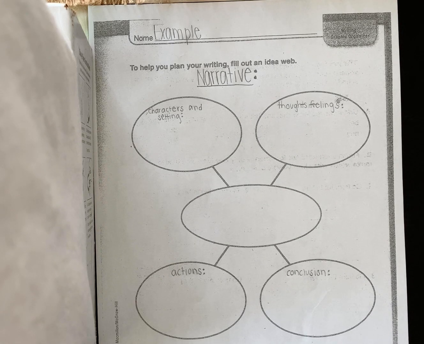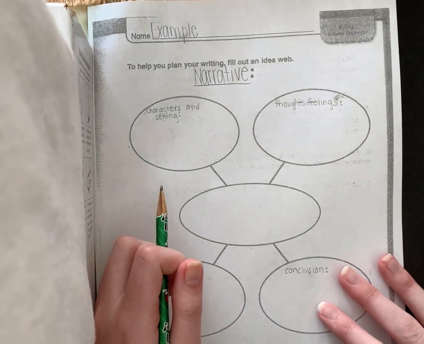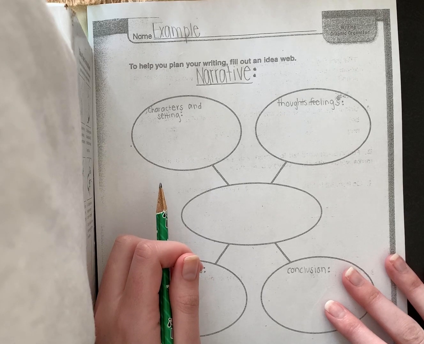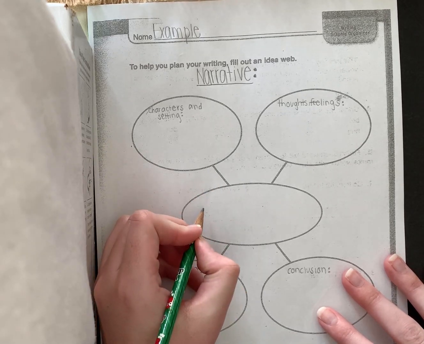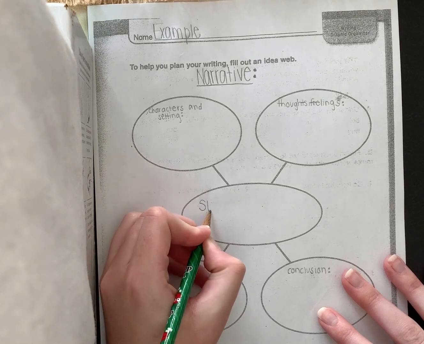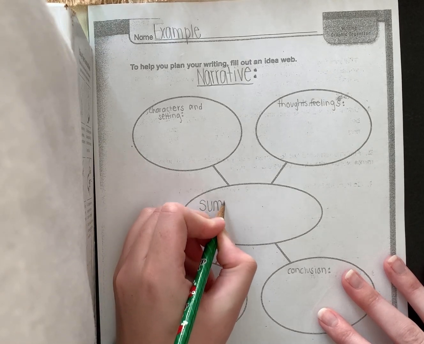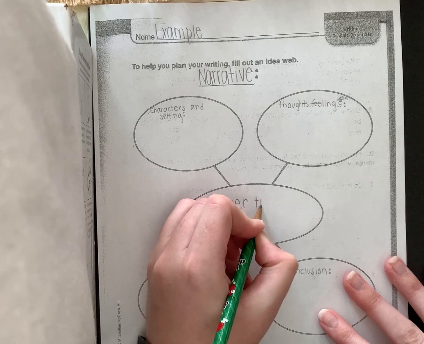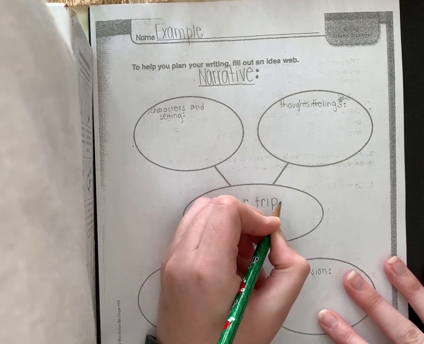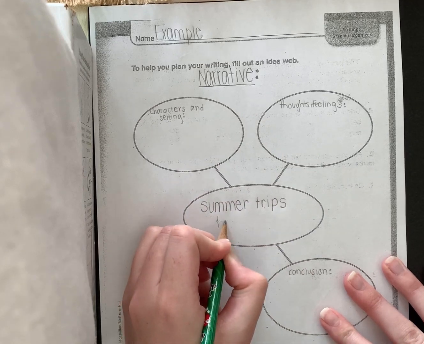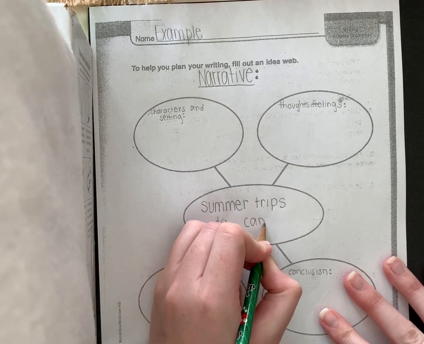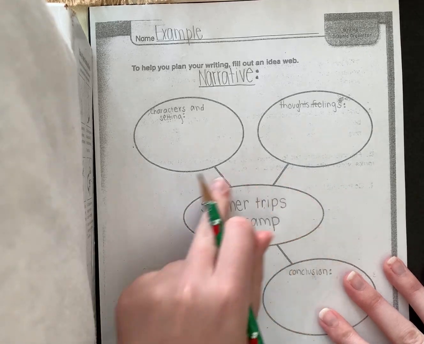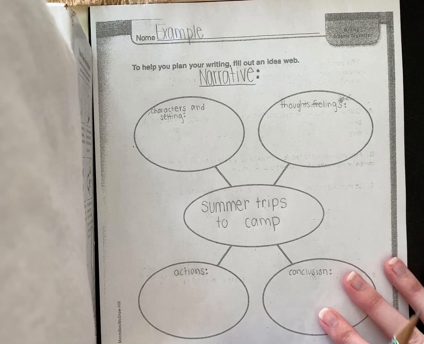So as my topic for my narrative, I am going to choose my summer trips to camp. I'm going to write my topic in the middle of this graphic organizer. Summer trips to camp. This is what my whole narrative writing is going to be about.